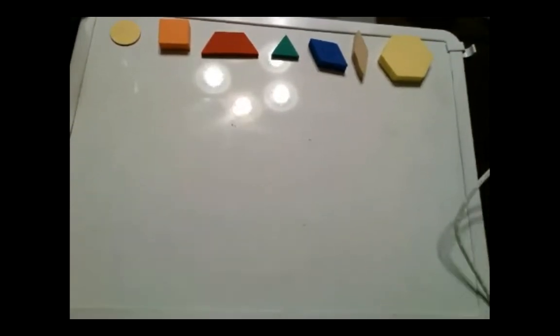Great job with your drawing, guys. Now we are going to review the attributes of each of these shapes and learn a little bit more about them. But before I do, you knew how to draw some of those normal 2D shapes. Now I want to challenge you to see if you can draw some of these other 2D shapes.